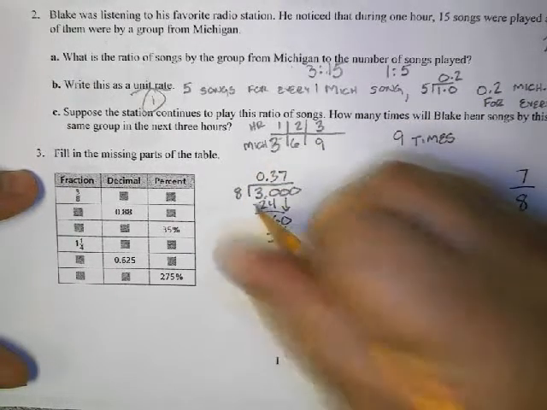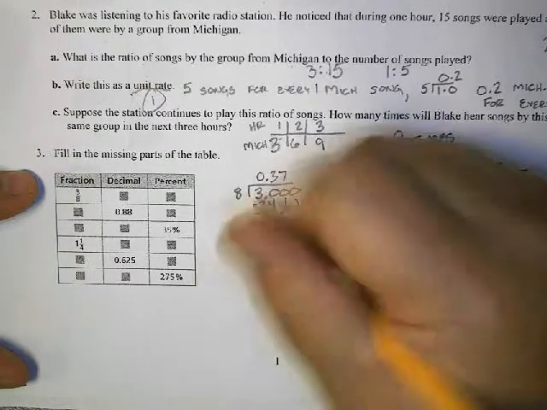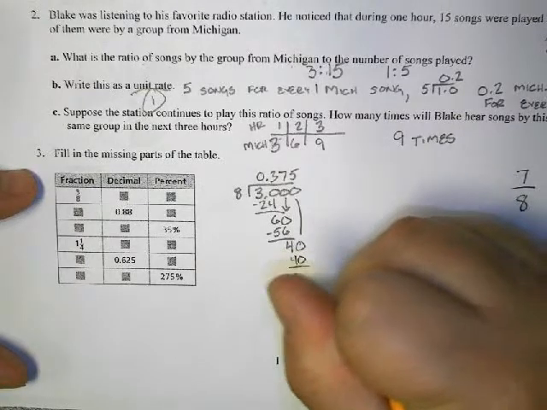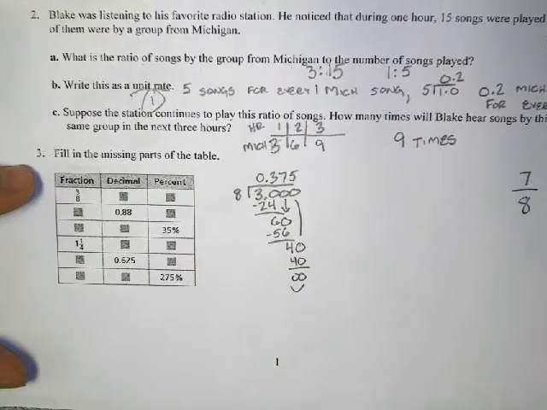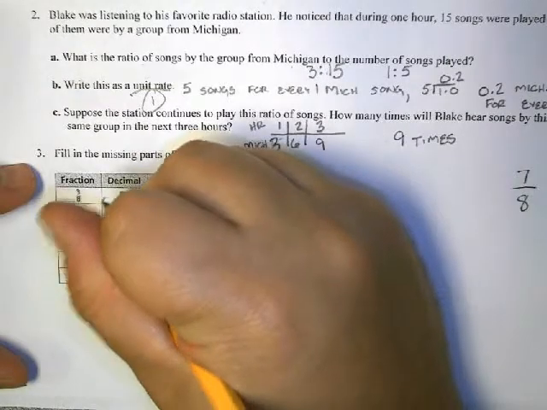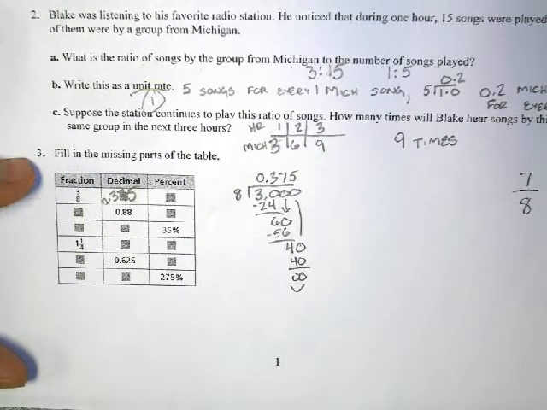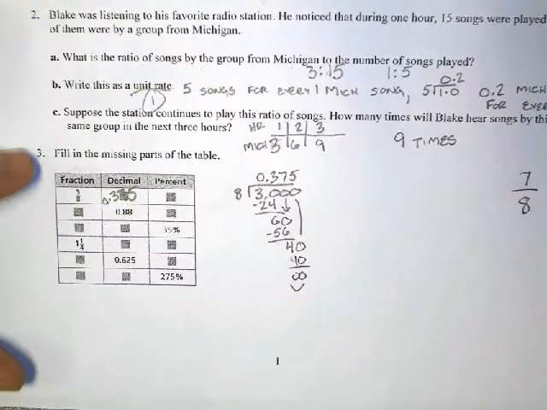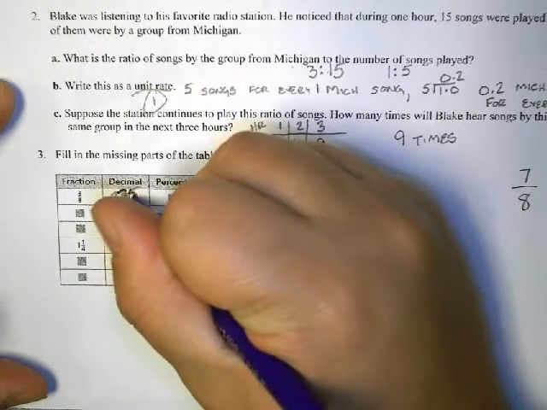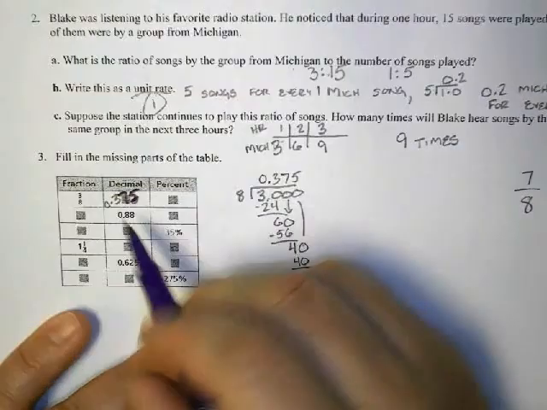It's 24. 6, bring down my 0. 8 goes into 60 7 times. 56. 60 minus 56 is 4. Bring down my 0. 8 goes into 40 5 times. Goes in evenly. Life is good. So, our answer here is 0.375. I'm going to use the purple marker on this one.